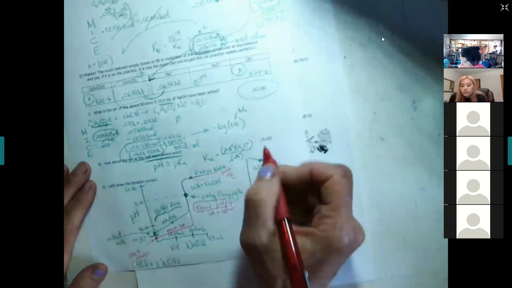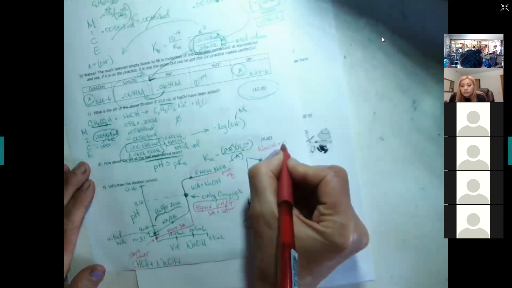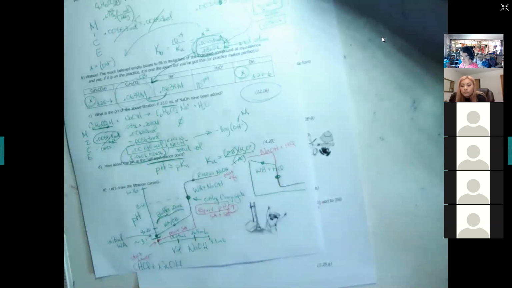Yeah, actually, since I still have this here, what if we did NaOH plus HCl? Up here, we'd start higher. It would be flat, like Catherine said, and then it would drop. And then after, it would be the same. So you have a straight drop, and then it flattens out. All right. I'm going to move on. Always go back. It's not erased.